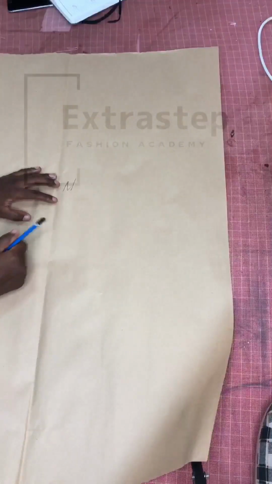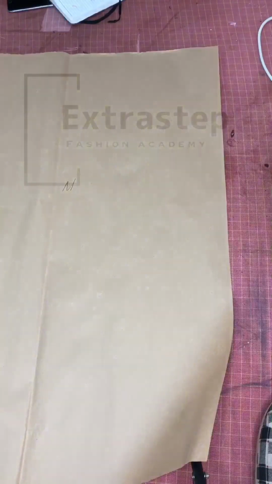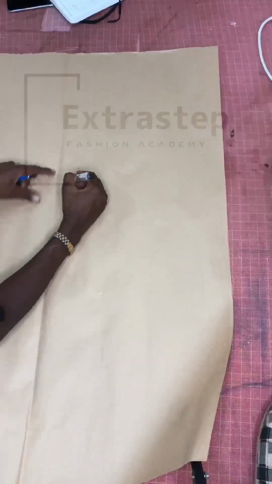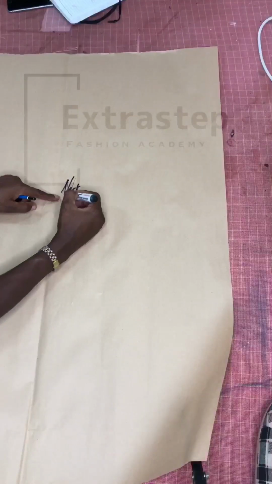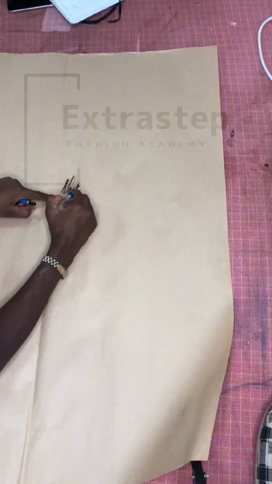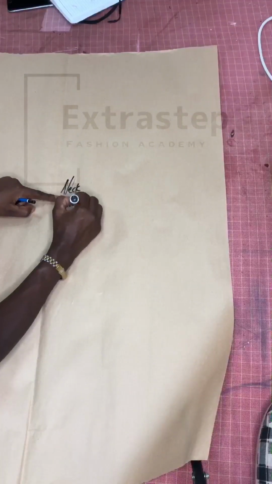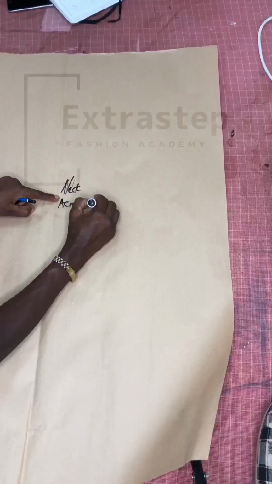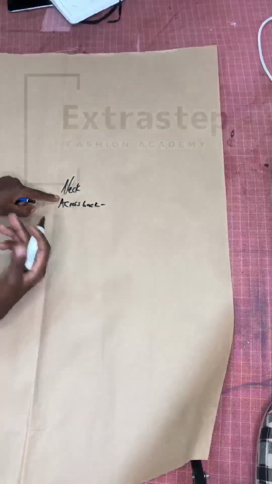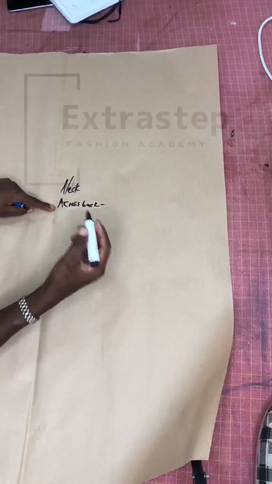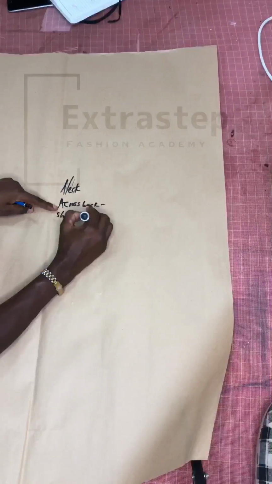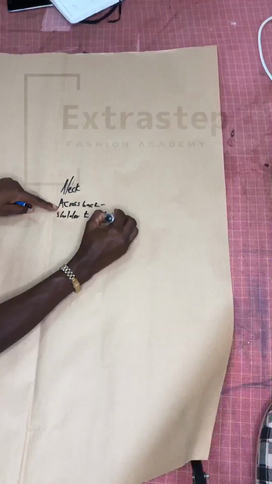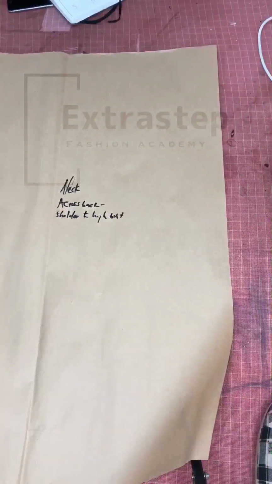Okay, I'm writing this here so that it becomes very visible for you to see. I think I should use a marker here. So I'm going to use neck, and I'm going to use across back, or something they call shoulder to shoulder. Across back and shoulder to shoulder are the same thing. Okay, and I'm going to use shoulder to high bust, and shoulder to waist.